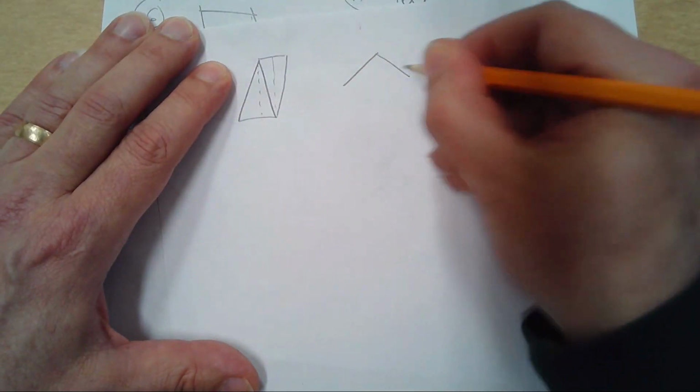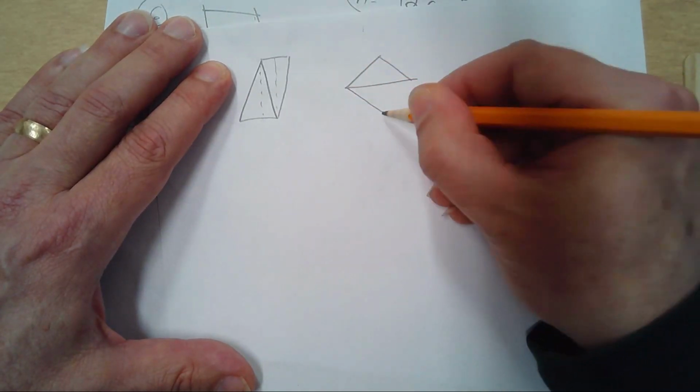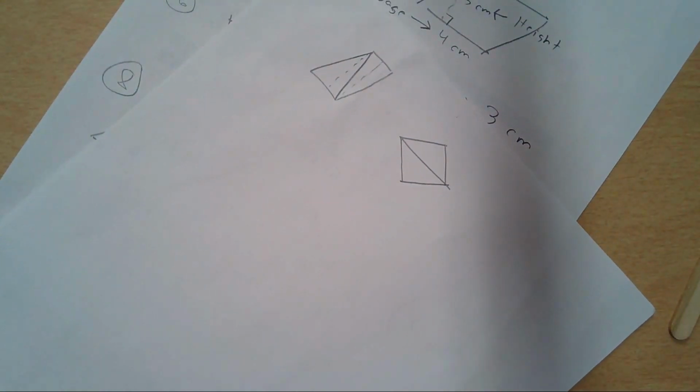I can do one like this, and then I can go down here and create the same thing. And if I turn it maybe on its side a bit, you can see, again, not drawn perfectly to scale, but generally that looks like a parallelogram again, doesn't it? Yeah? And that is true. A triangle is half of a parallelogram. It is half of a parallelogram.